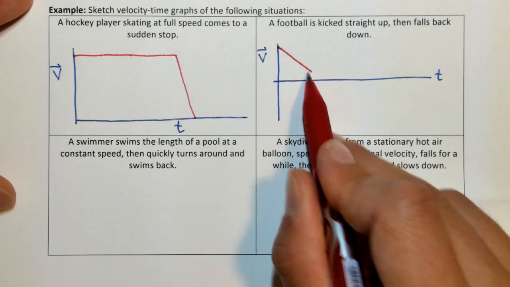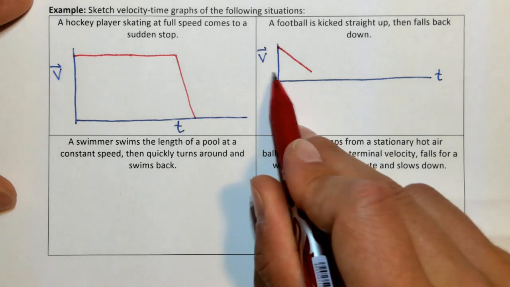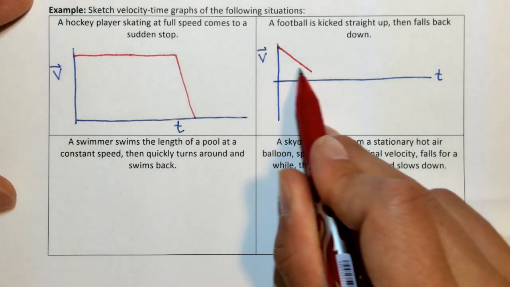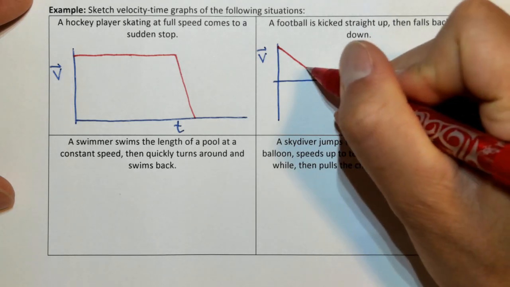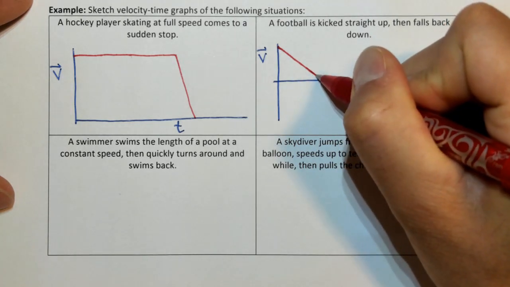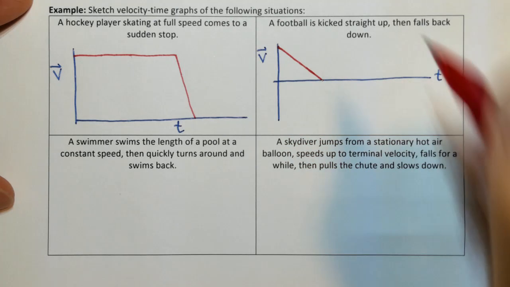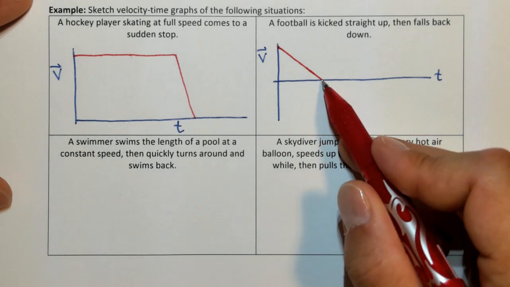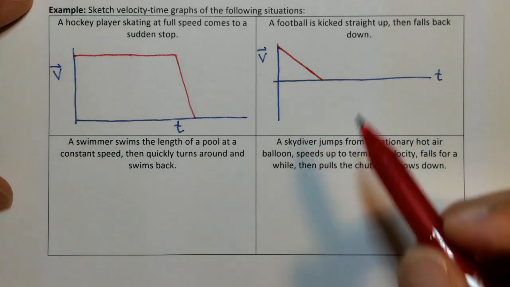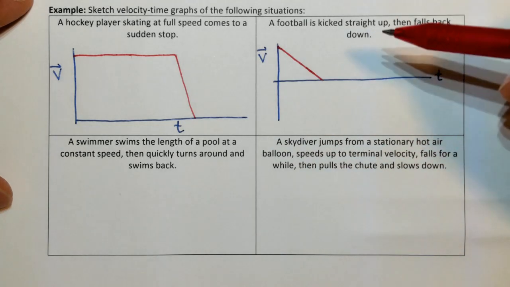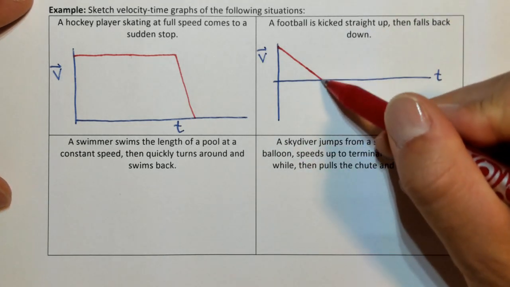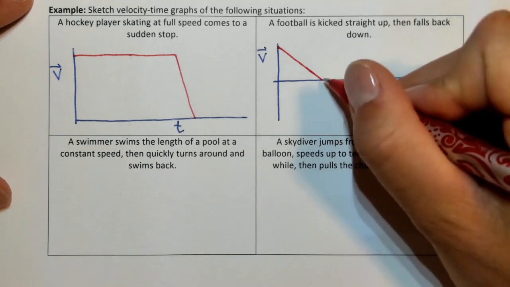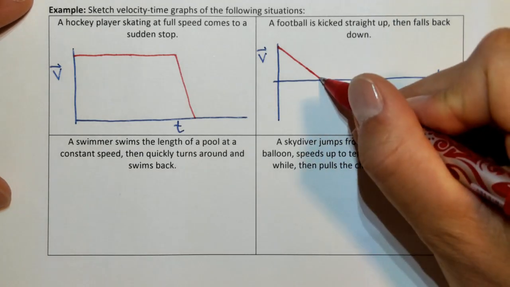Notice I'm still above the x-axis. I still have a positive velocity here. It's still moving up. Again, not a picture, it's a graph. But eventually the football keeps slowing down, the velocity keeps decreasing, and then the velocity hits 0. The football stops. This is the football at its apex, at its highest point, when it can't go any higher. For an instant, it stops. Its velocity is 0, and then the football starts to come down. Its velocity becomes negative.